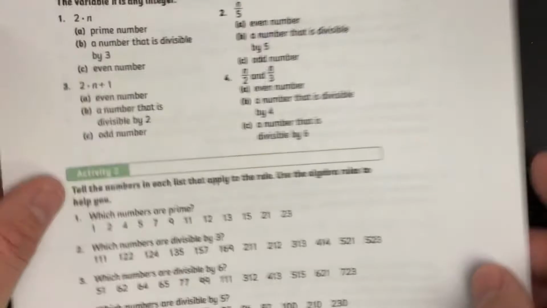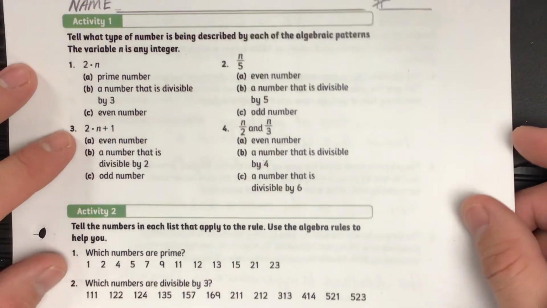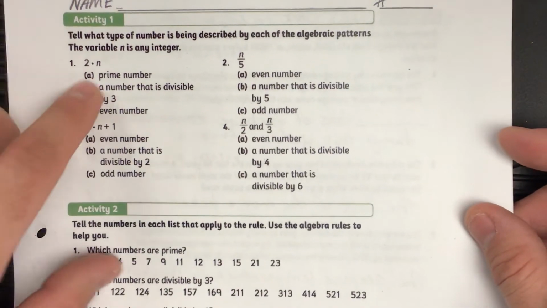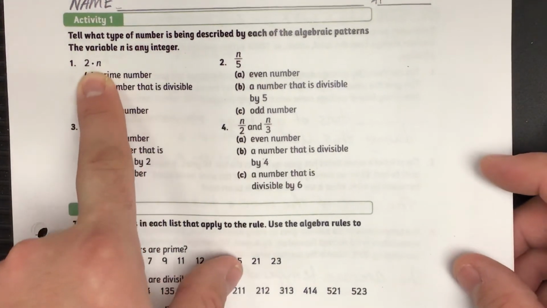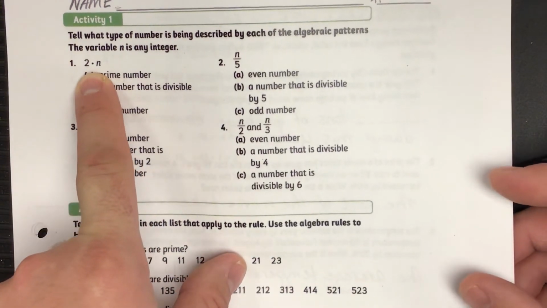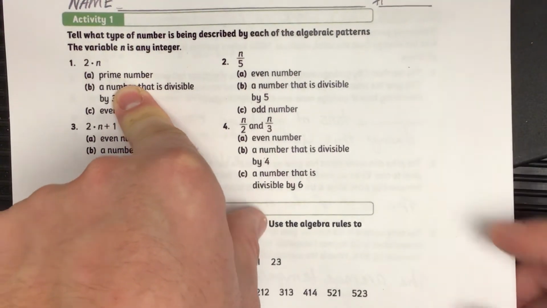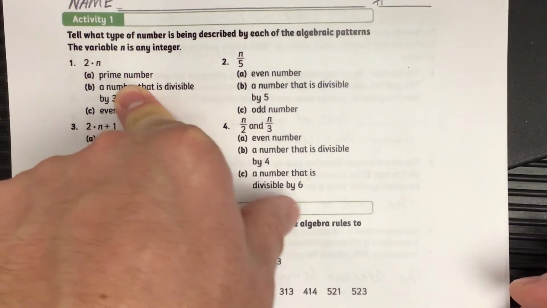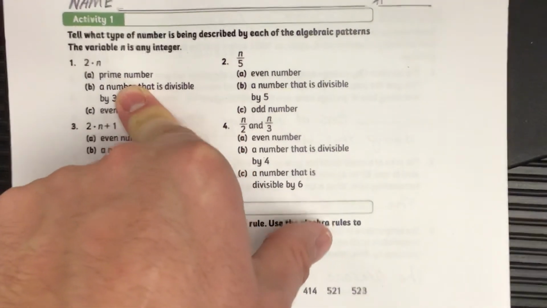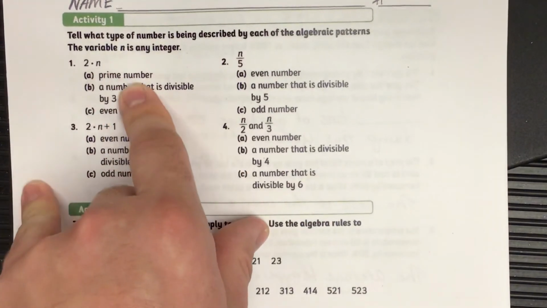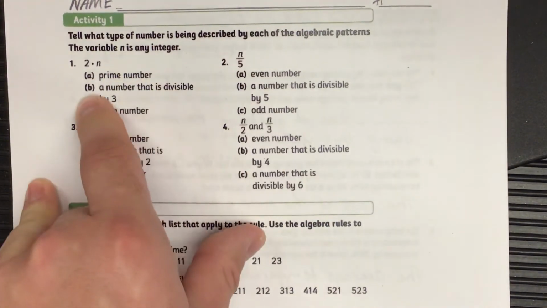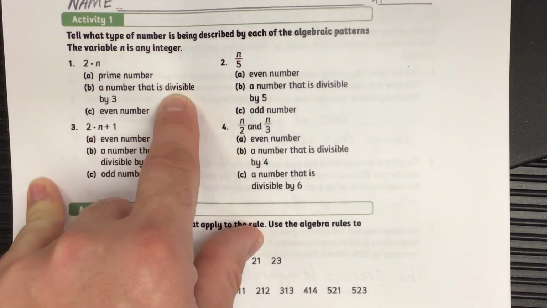All right, take a look at your assignment. Starting on page 364, tell which type of number is described by each of the following. So it's showing that 2 times a number here. Okay, what will I get? Will I get a prime number? Do you remember what prime means? Prime means that 1 and itself are the only numbers that go into it, like 3. 1 and 3 are the only ones that go into 3. So if I take a number times 2, will it be prime? No. If I take a number times 2, will I be able to divide it by 3?